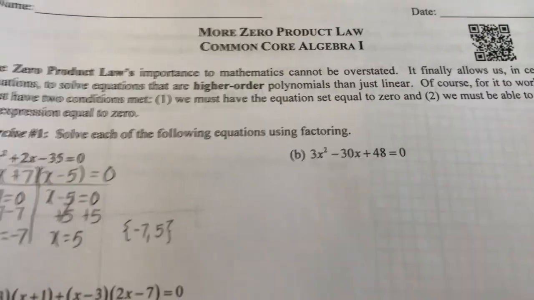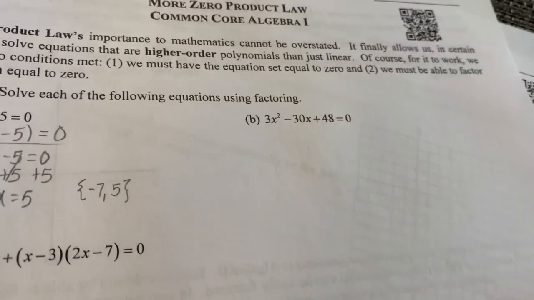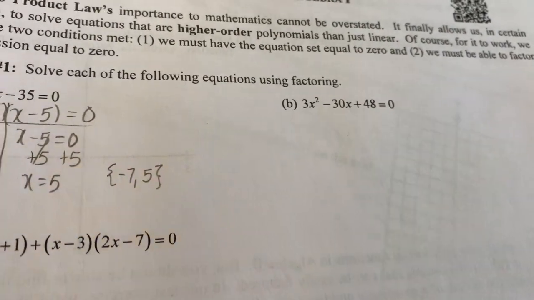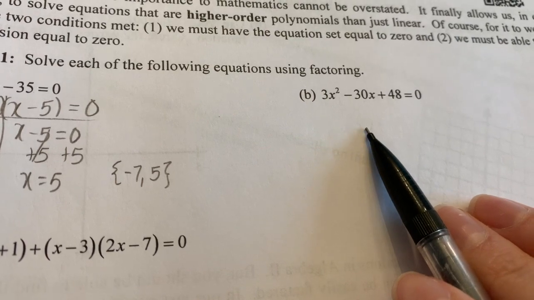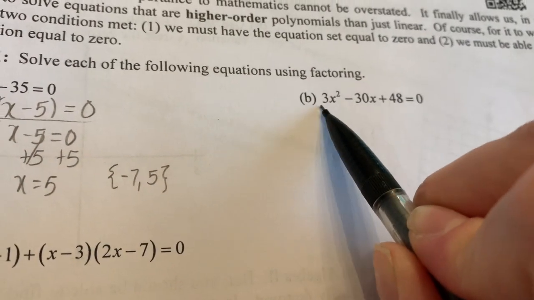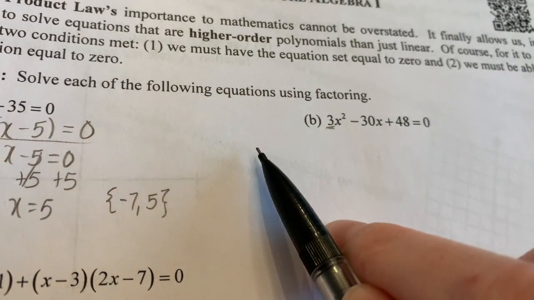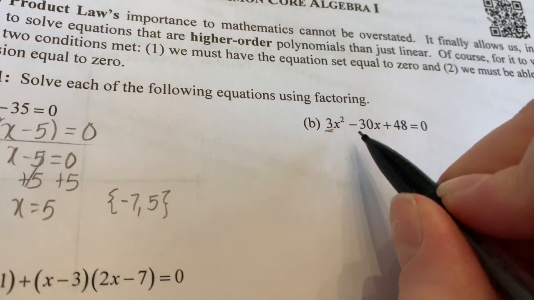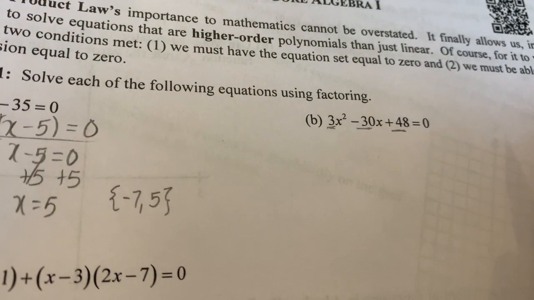Okay? And we have the slightly more complicated ones. What we always want to try to do, like I've told you guys many a time, is always try to factor out a GCF first. So looking at this, you might be thinking that you have to do grouping, but please always check if you have a leading coefficient that's greater than 1, make sure that you can't factor it out first. In this case, I'm going to be able to factor out a 3 from all of these numbers.